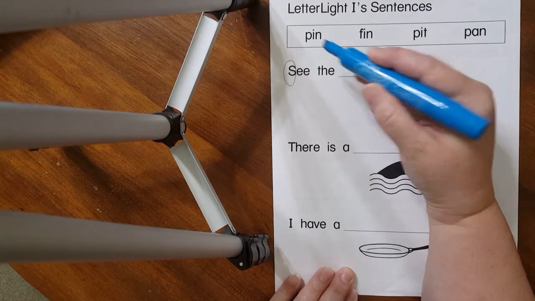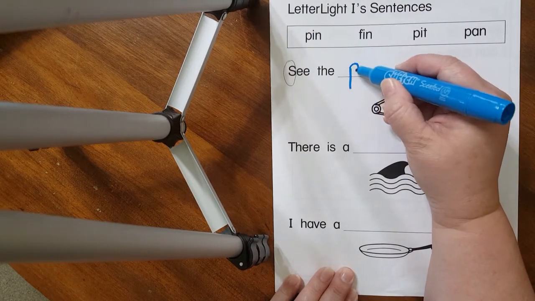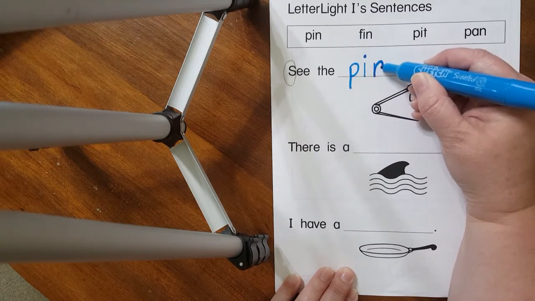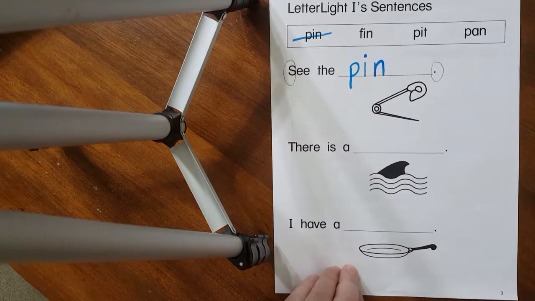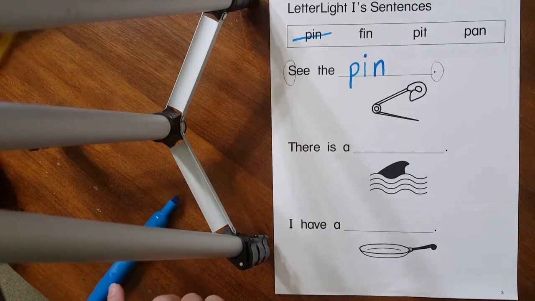We're going to put pin on this line. It's right here. P, I, N. Pin. Good job. I'm going to mark that out so I know I used it. See the pin? Punctuation mark at the end. Good job. Okay, we're going to do our next one.